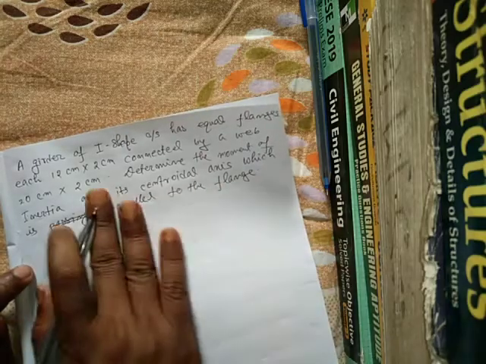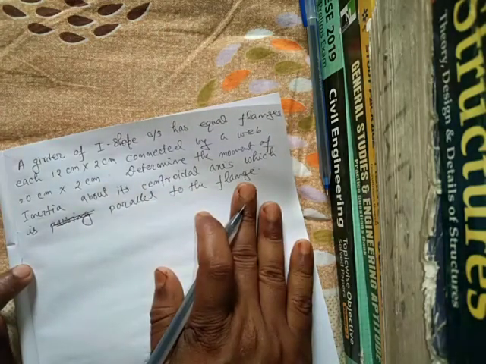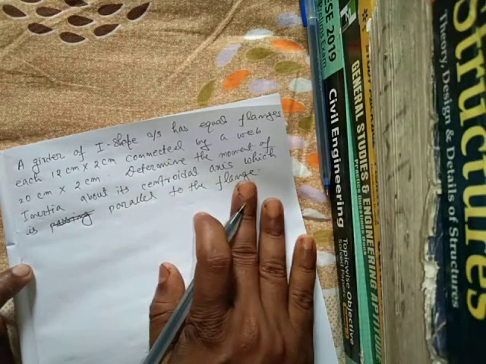Determine the moment of inertia about its centroidal axis which is parallel to the flange.